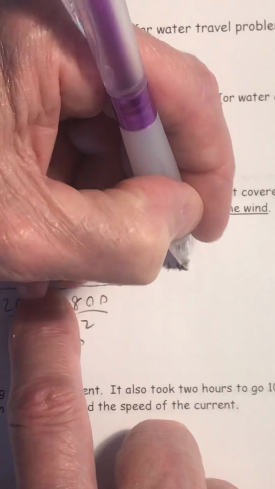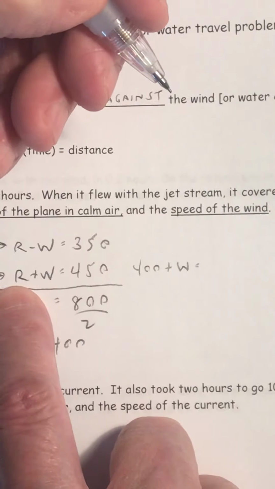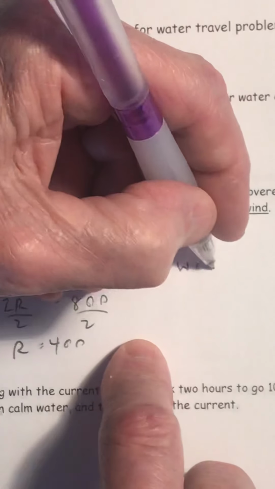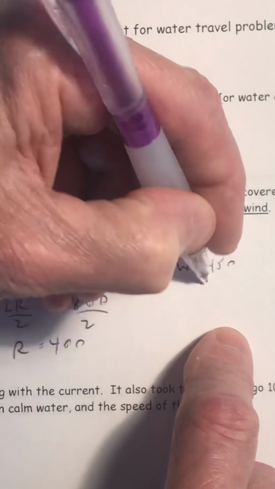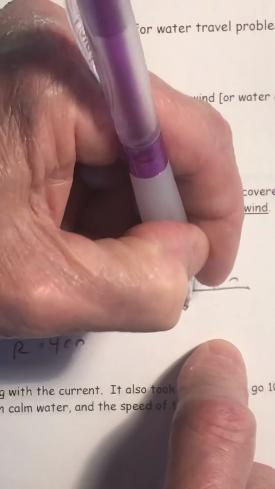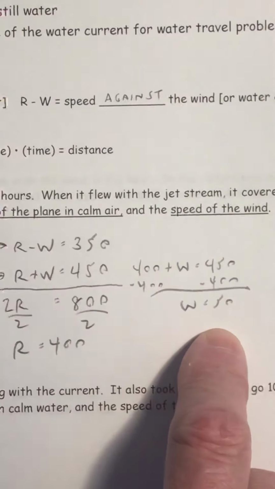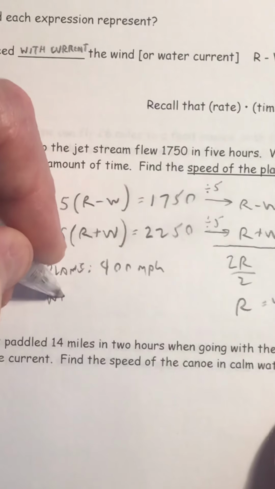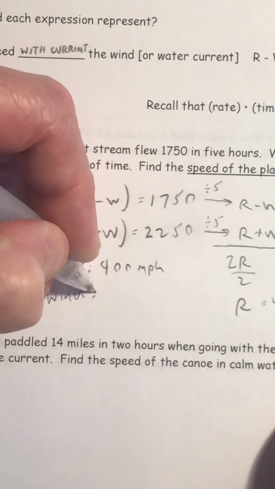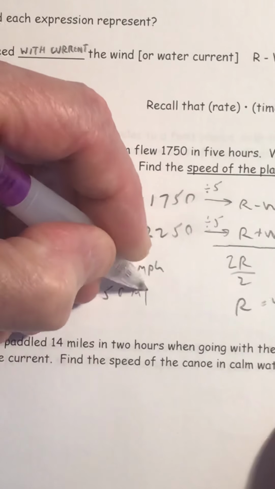400, R was 400, so 400 plus W equals 450. Subtract 400 from each side, and you've got the wind speed was 50 miles per hour. So the plane was 400, the wind 50 miles per hour.